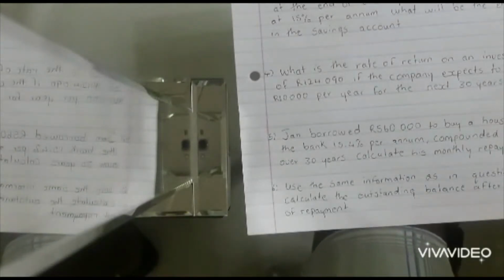To the fifth one. Joe borrowed 560,000 to buy a house. He pays the bank 15.4% per annum compounded monthly over 30 years. Calculate his monthly repayments.